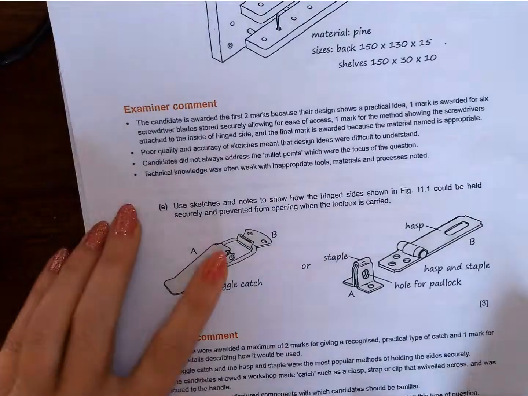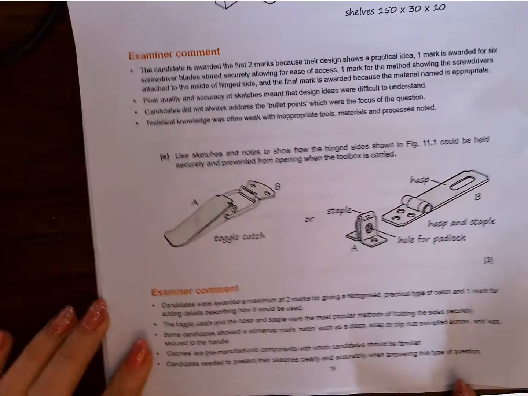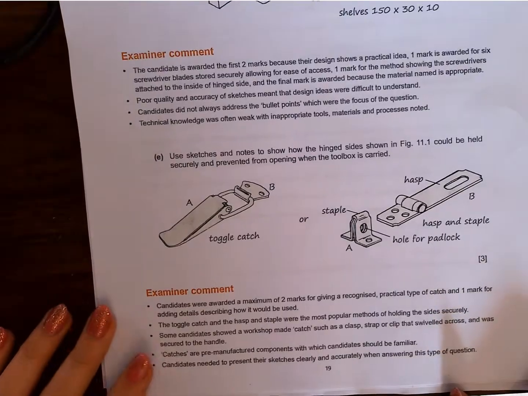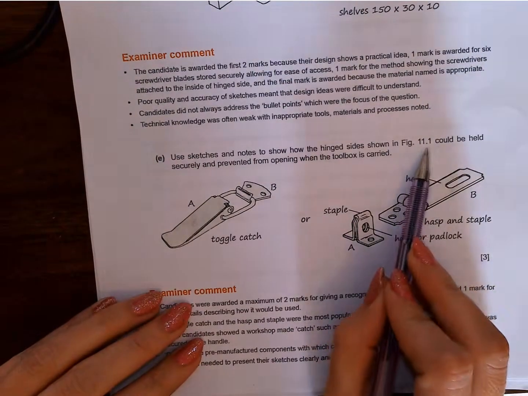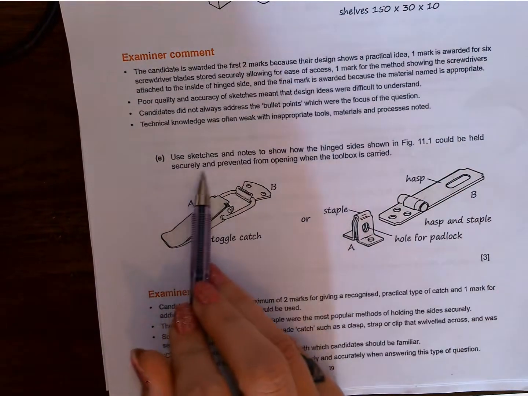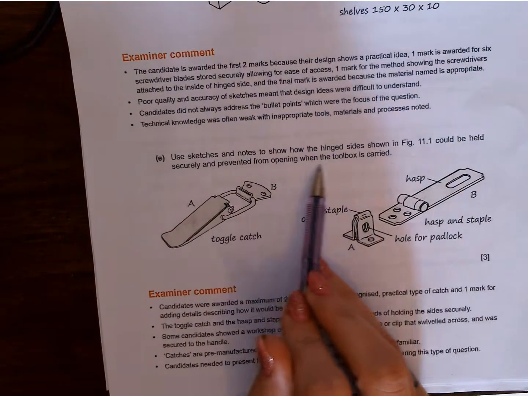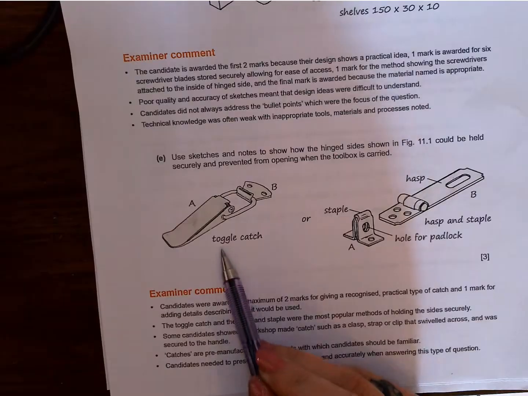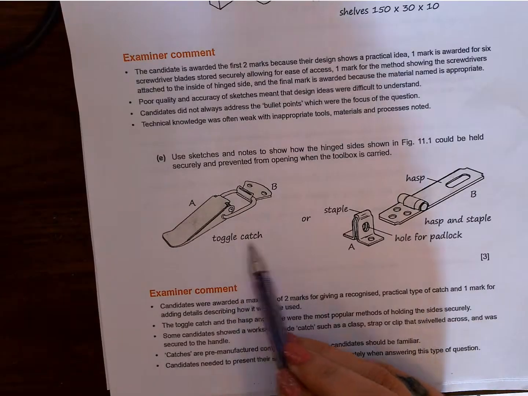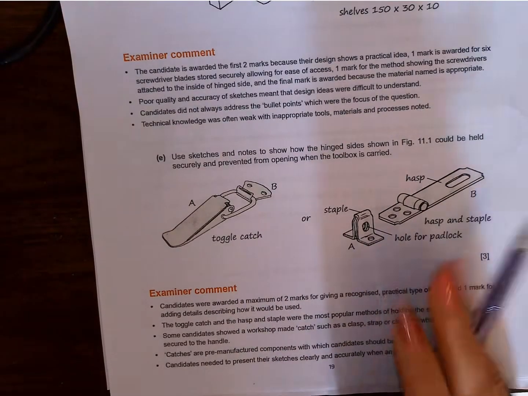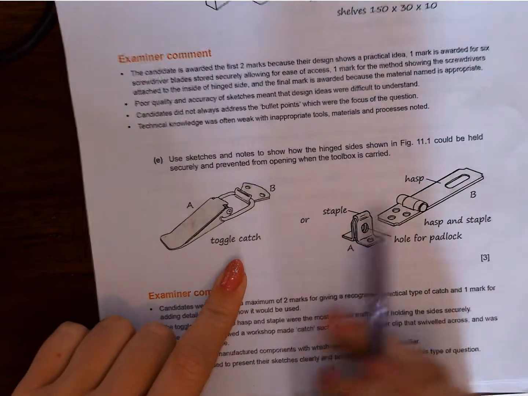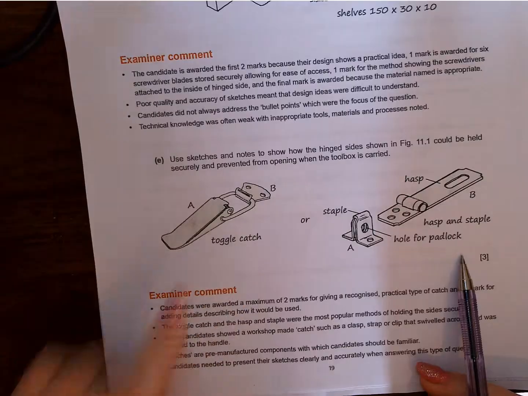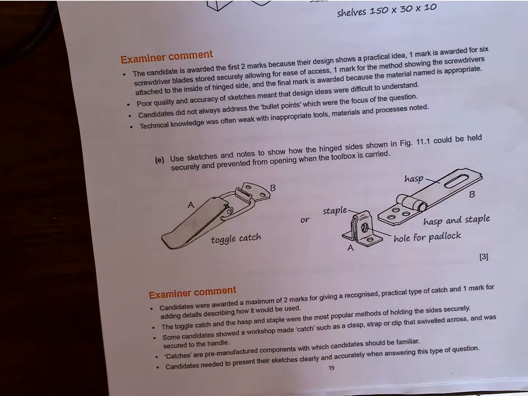And then going on to question E. Use sketches and notes to show how the hinge side shown in figure 11.1 could be held securely and prevented from opening when the toolbox is carried. Okay, this is a toggle catch, and again nicely labeled and drawn.